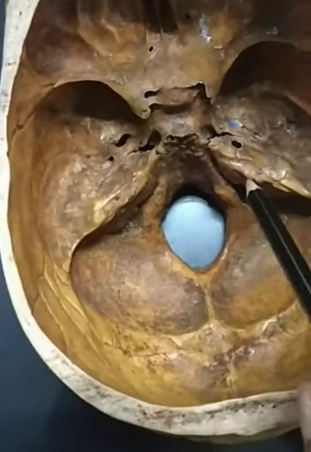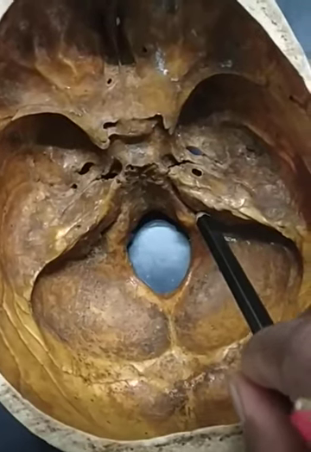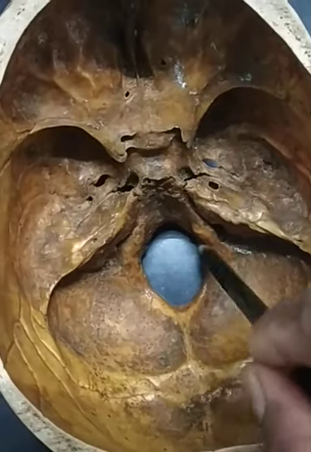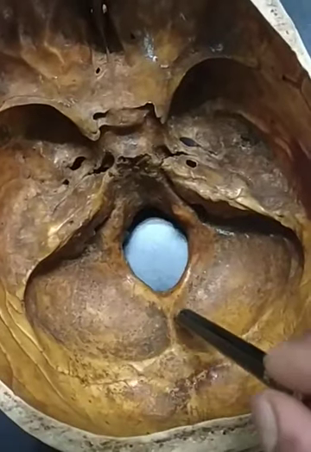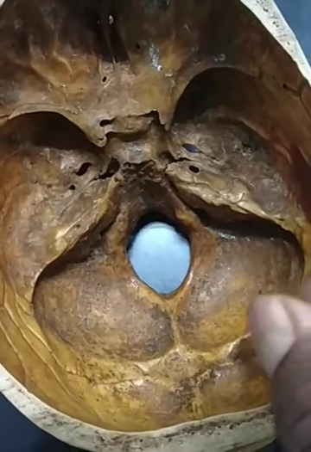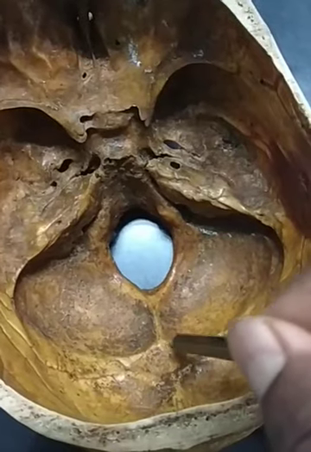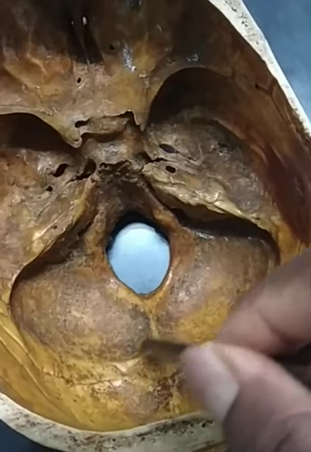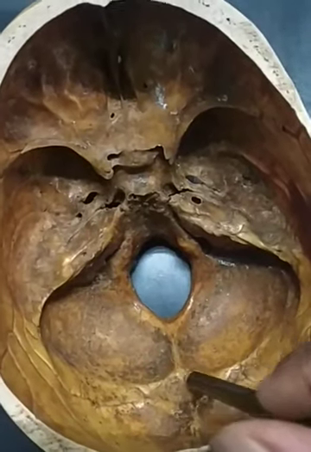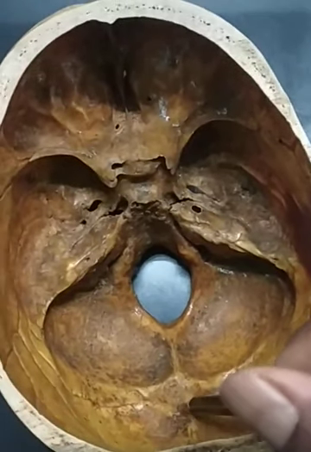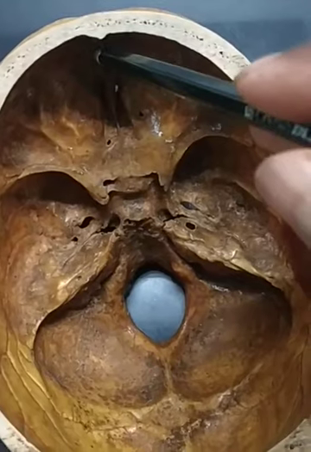Next, this is the internal acoustic meatus, jugular foramen, foramen magnum, and clivus. Here we can identify the transverse crest and the internal occipital protuberance, where the falx cerebri is attached posteriorly, and anteriorly to the crista galli and frontal crest.